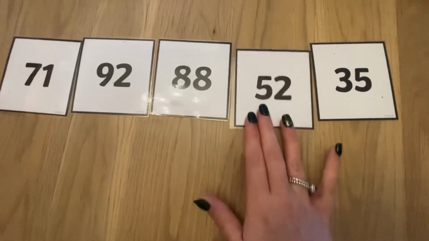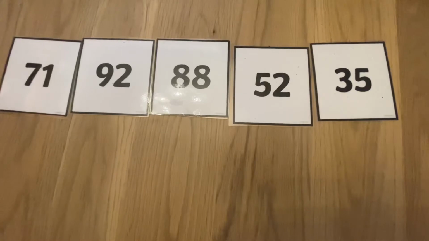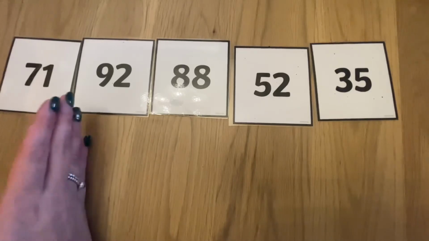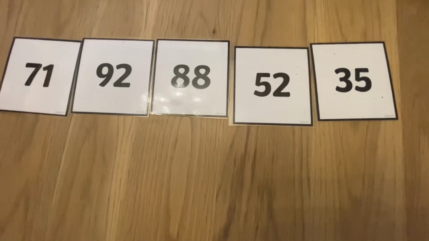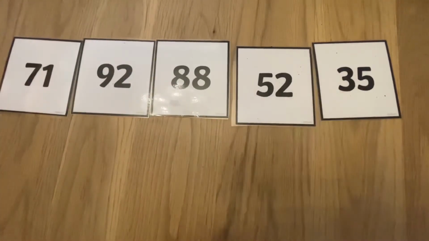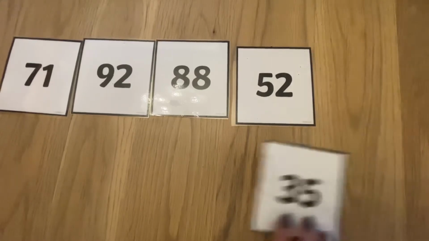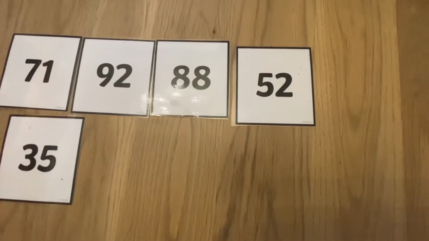So if we look at our tens column of all of our numbers, we can work out which number is the smallest and which number is the biggest. So I want to have my smallest on the left hand side of the table. So I'm looking at all of my tens column numbers and I can see that the smallest number in the tens is a 3. So I know that 35 is my smallest number, so I'm going to put that here.